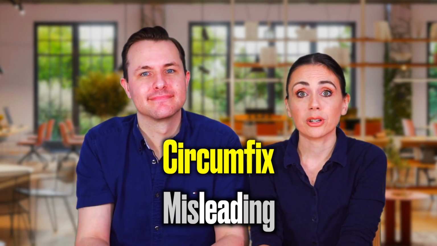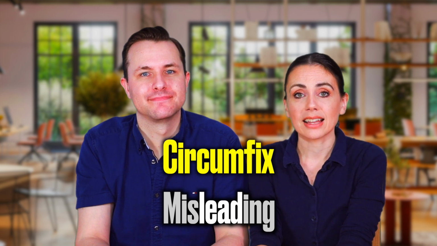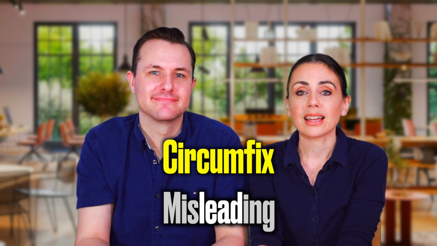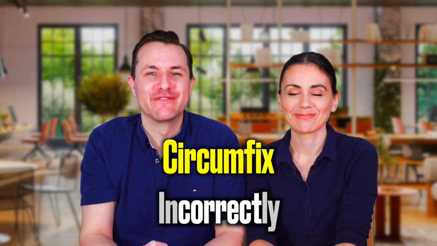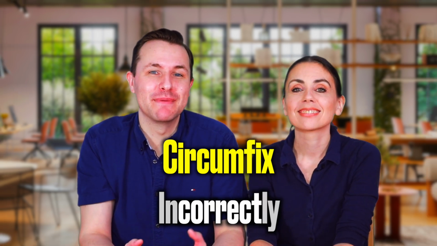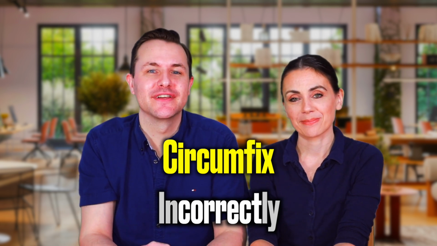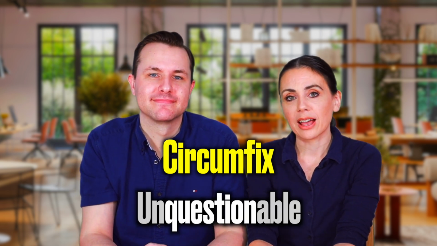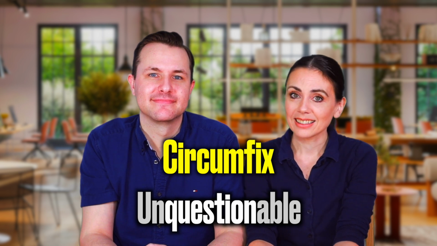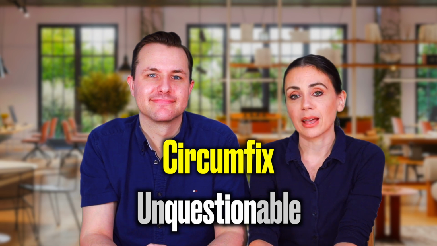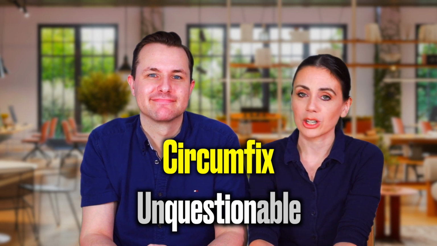If we take the prefix miss and the base word lead and the suffix ing, you get misleading. If you have the prefix in and the base word correct and the suffix ly, you have incorrectly. And finally, if you have the prefix un, the base word question, and the suffix able, then you have unquestionable.